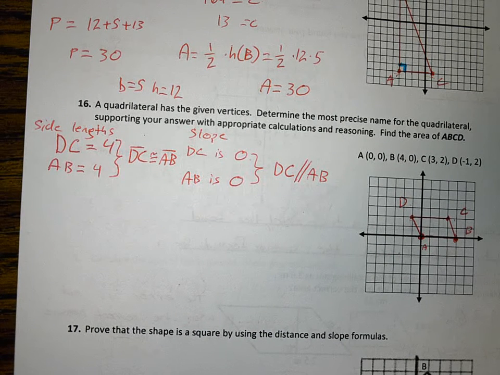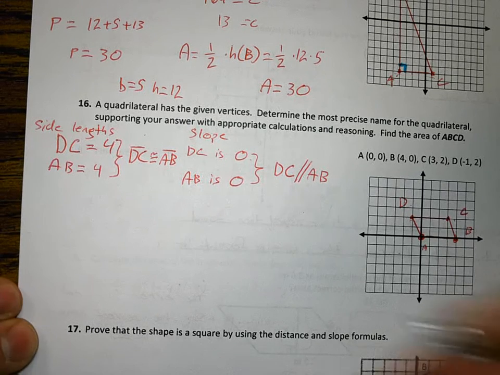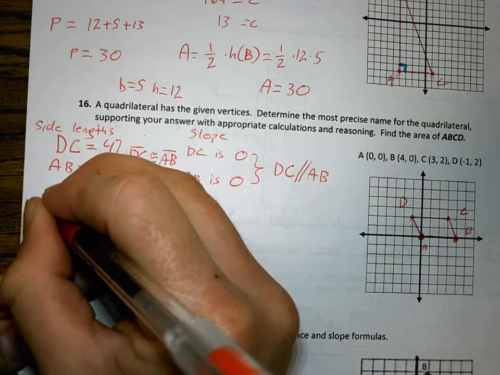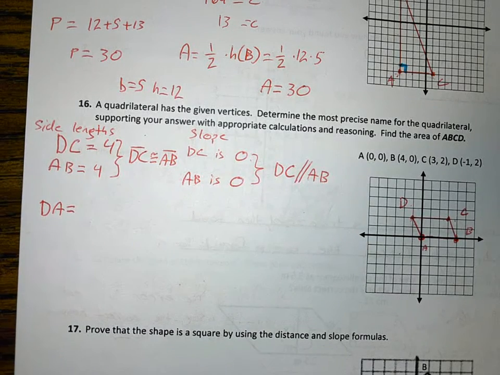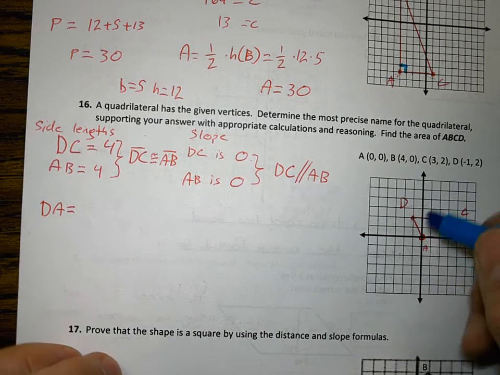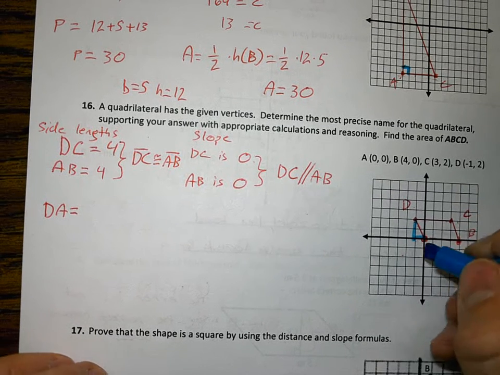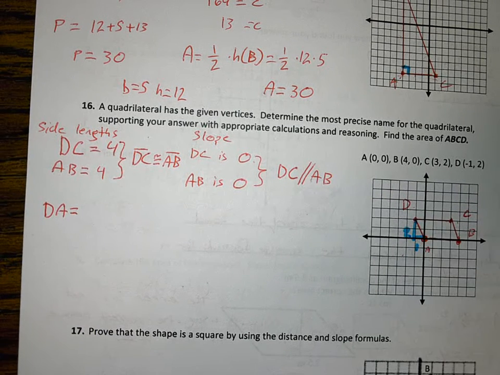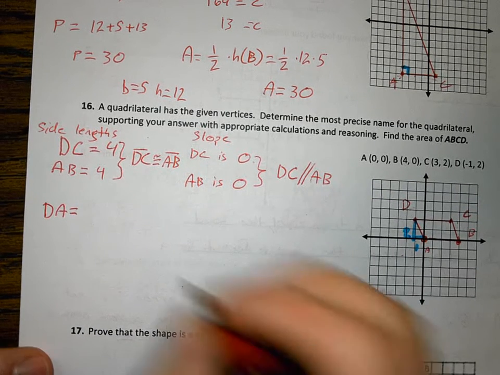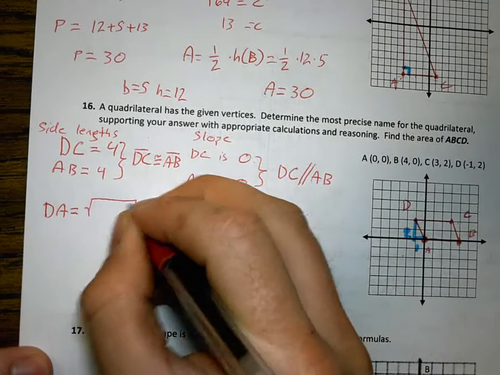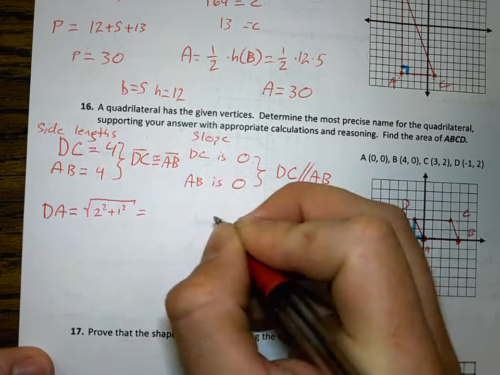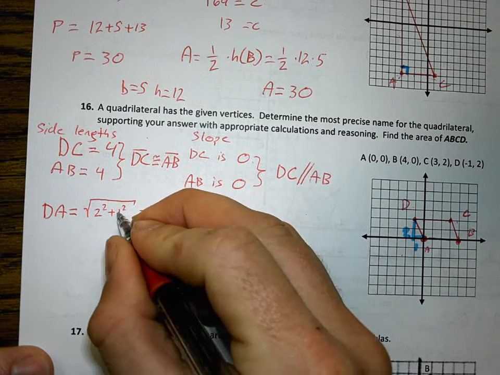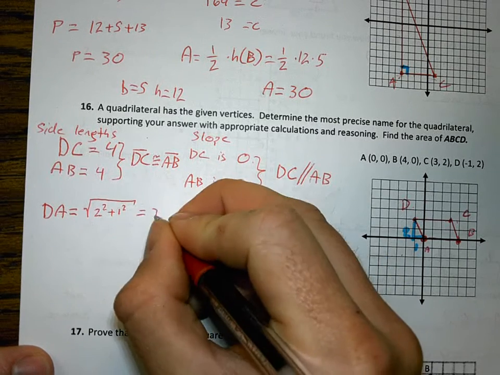I must prove the same for my other two sides. The length of DA, make my right triangle, which is 1 by 2. So the square root, 2 squared plus 1 squared, 4 plus 1, square root of 5.